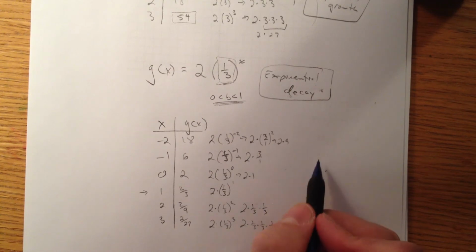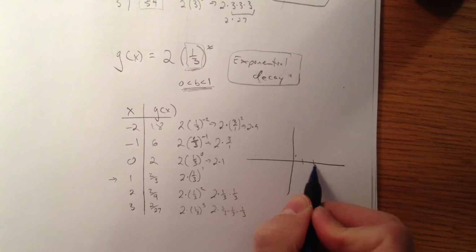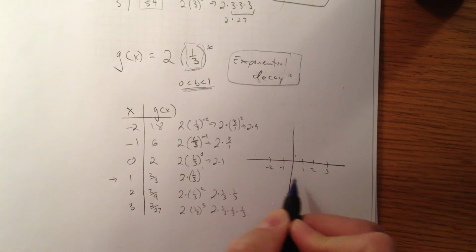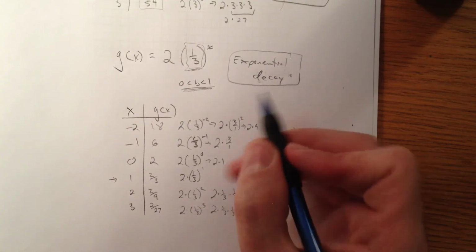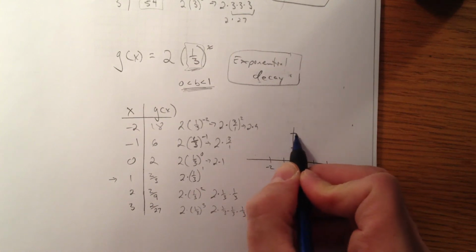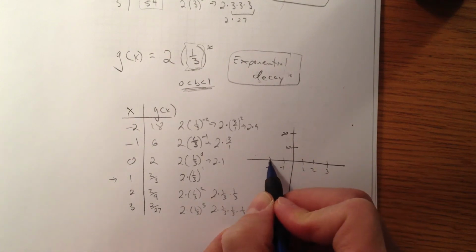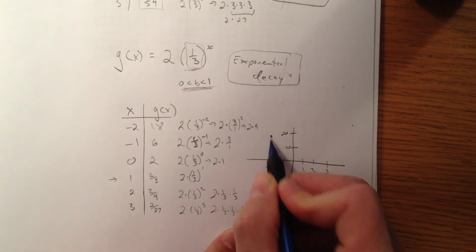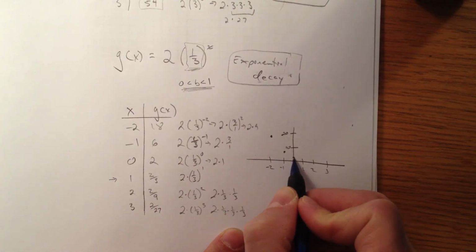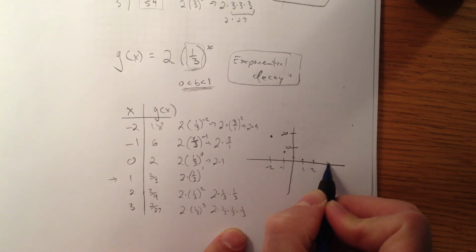So when we go to graph this, just sketching it out, there's our 1, 2, 3, -1, -2. We'll again go by 10, so 10, 20, that should be enough. So -2, 18, we're just sketching, -1, 6, 0, 2, 1, 2/3, oh, they're getting really small, but they stay positive.